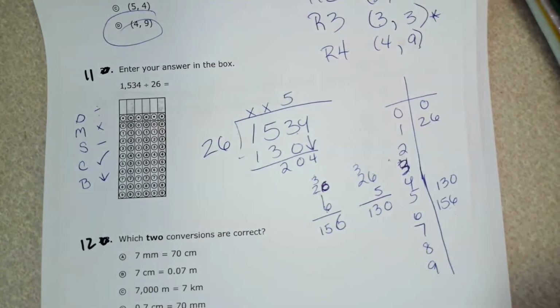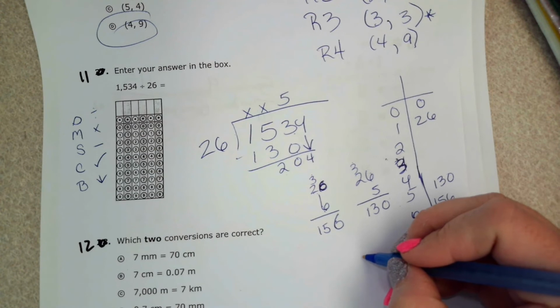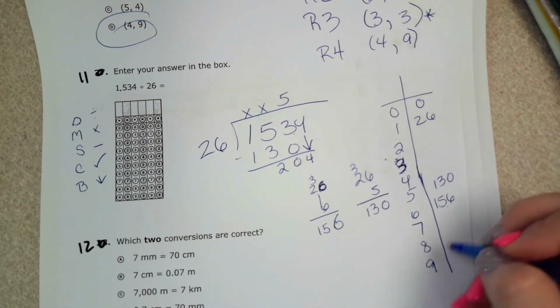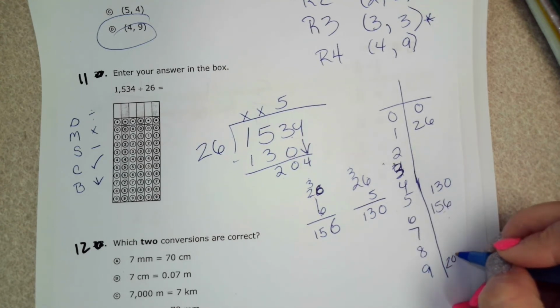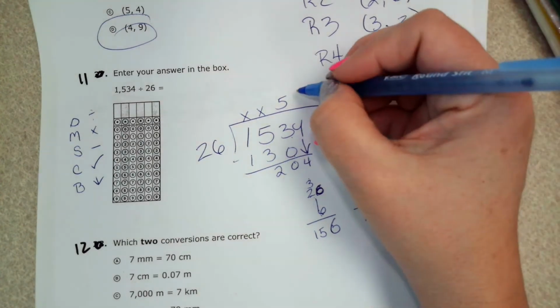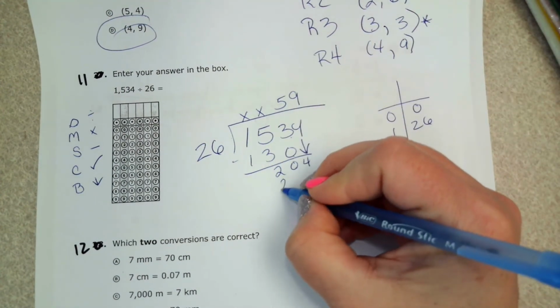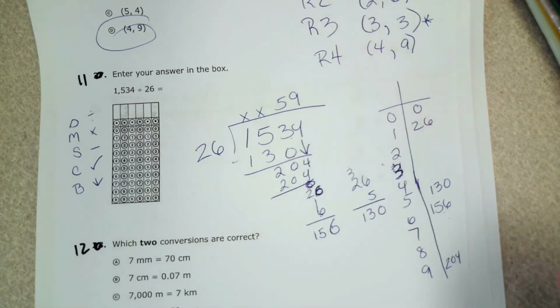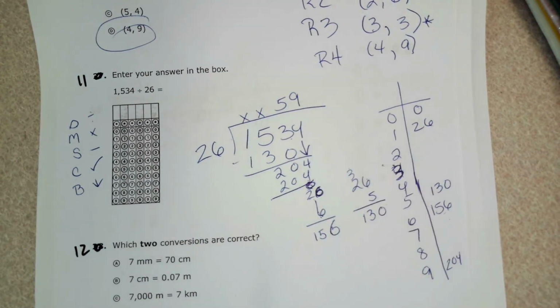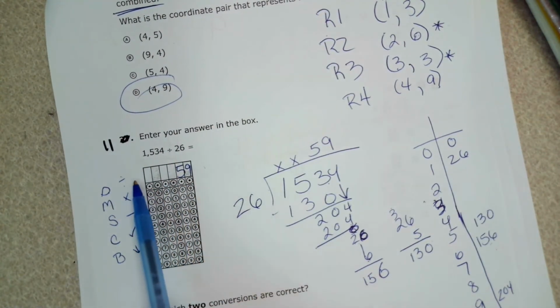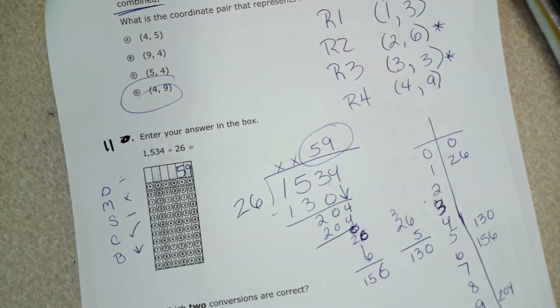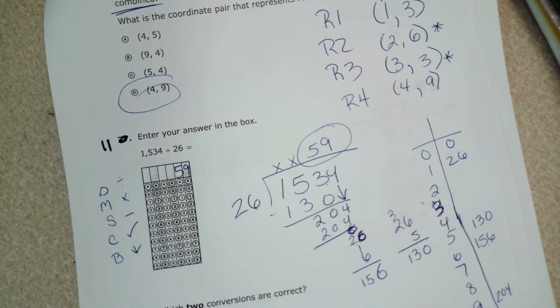You can guess around. I'm just going to go ahead and guess the right number because I know that 26 times 9 is 204, mainly because I got the answer key. So I'm going to go ahead and put 9 up here, 204, subtract 0. It is less than 26, nothing left to bring down. Your answer is 59. And again, when you have something like this, you really don't even have to fill it in if you circle your answer. But if you do fill it in, it's not a big deal. You don't have to fill in any little dots. Remember, this sheet is just for you.